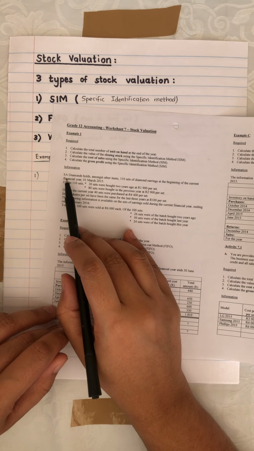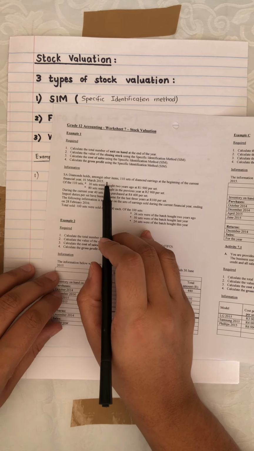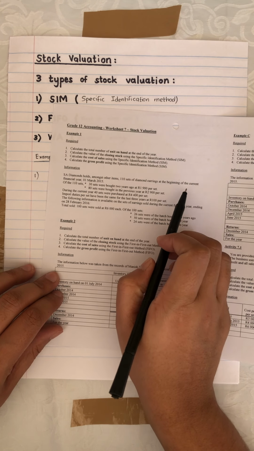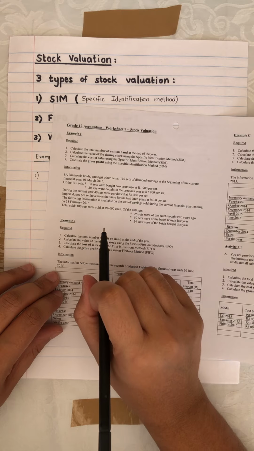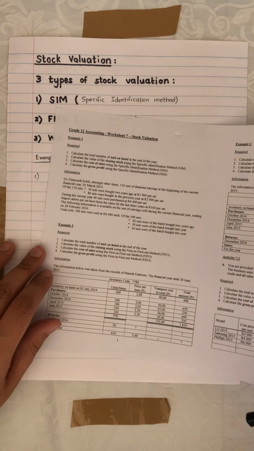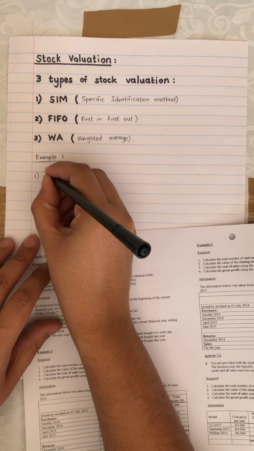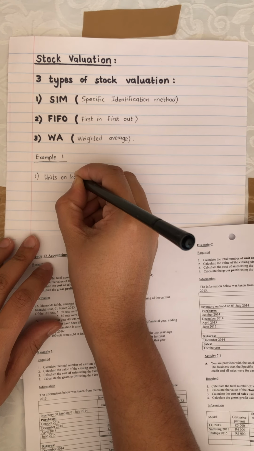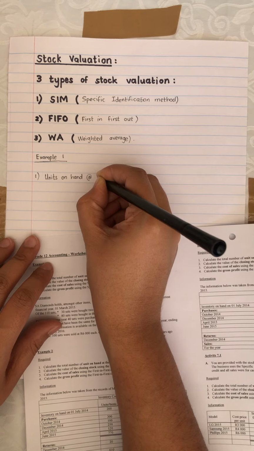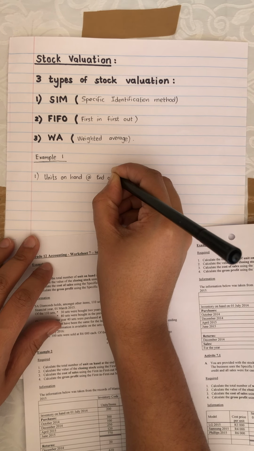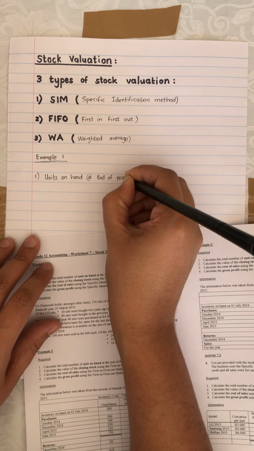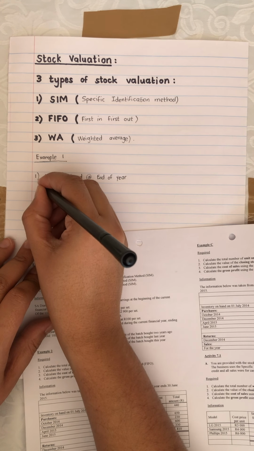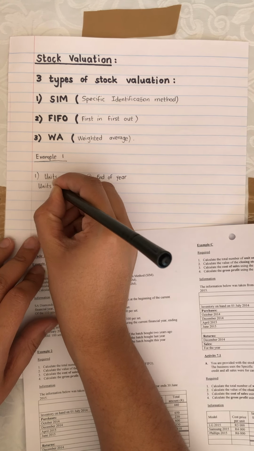So let's read. SA Diamonds holds, amongst other items, 110 sets of diamond earrings at the beginning of the current financial year. So we obviously start with the units on hand, which is what we want to calculate at end of year. So we start with the units at the beginning of the year, which was given to us.